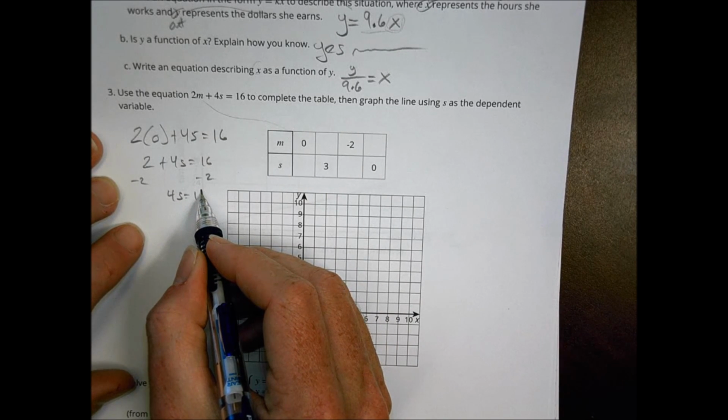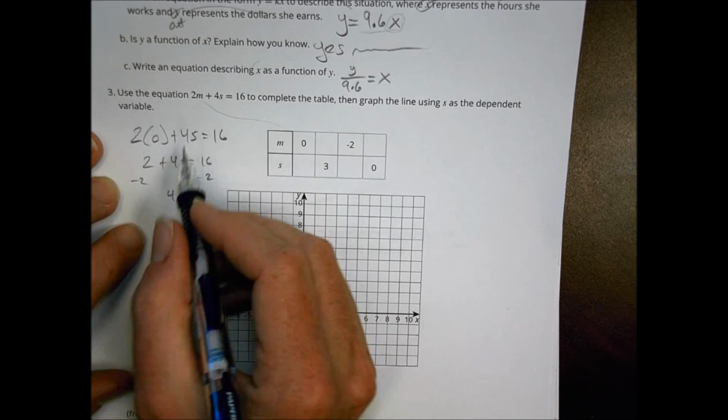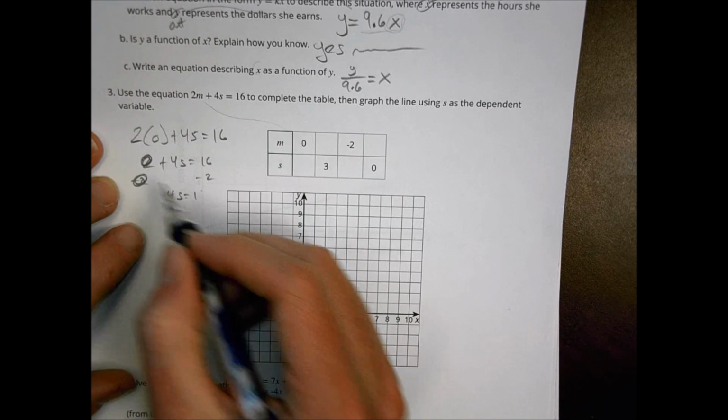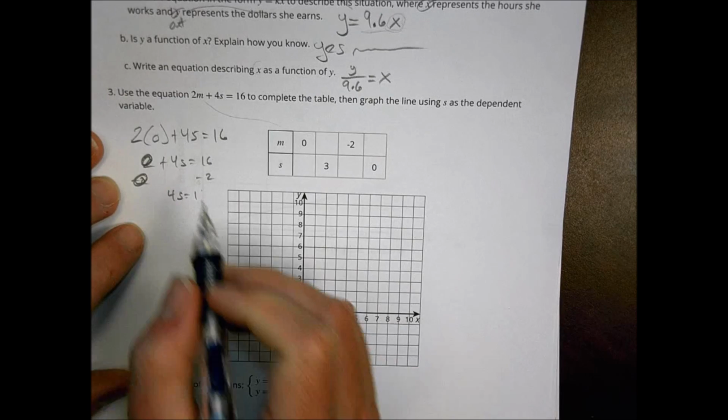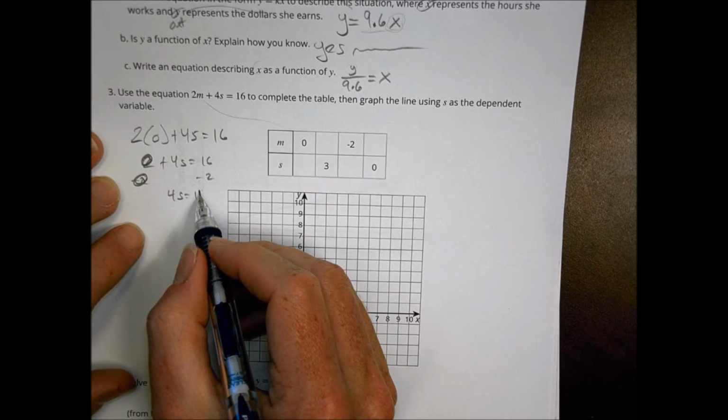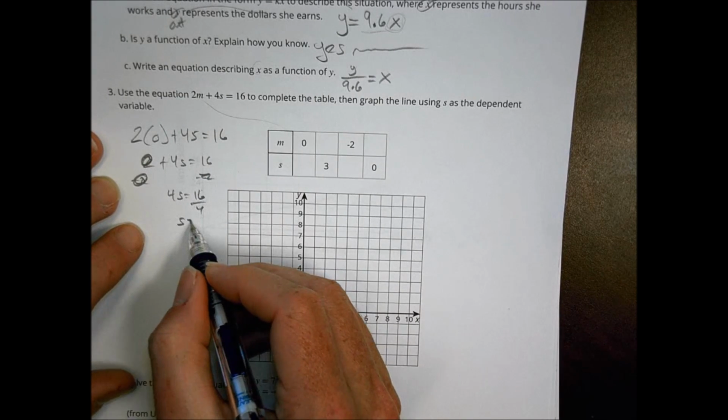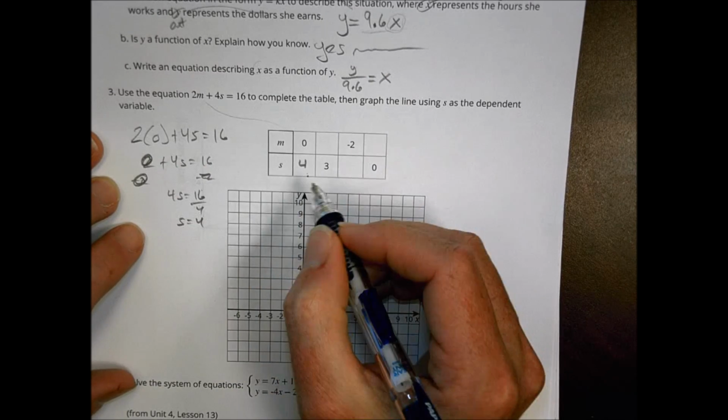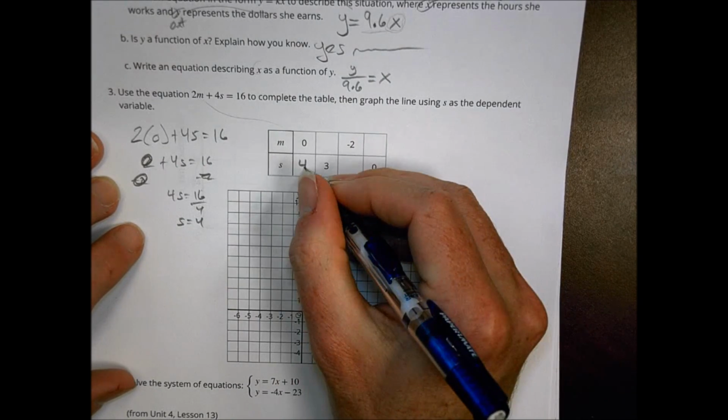What am I doing? Oh, sorry. 2 times 0 is 0. Sorry about that. Got in a hurry, trying to get to my meeting. So 0. So 4s equals 16. Divide by 4. s equals 4. And so I put that point right there for s equals 4 on number 3.